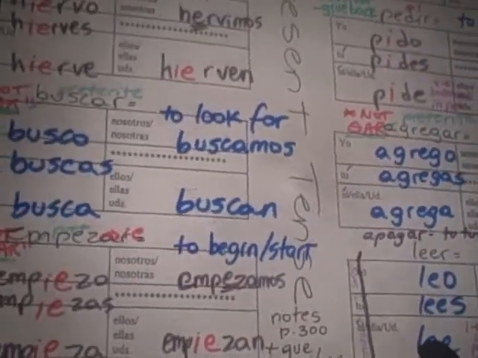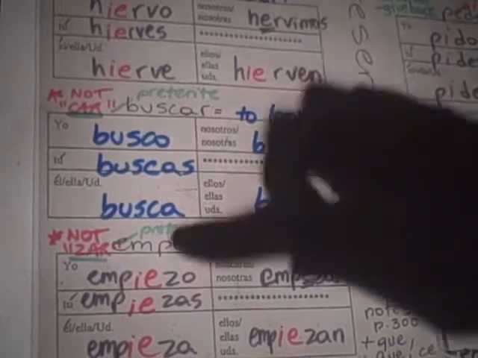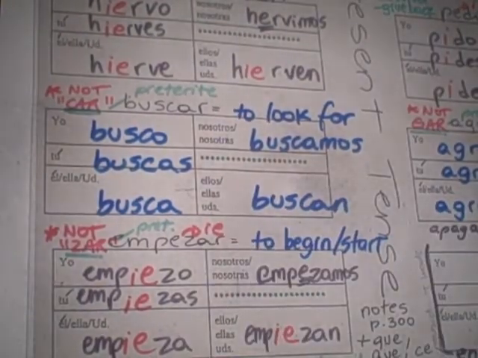Which one? Empezar. Where do we have empezar? Oh, right here. Yes. It's an E to I change inside the boot.